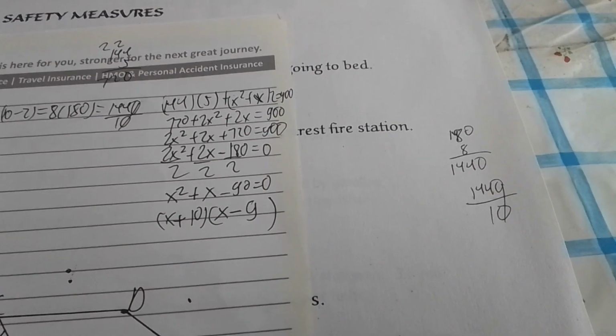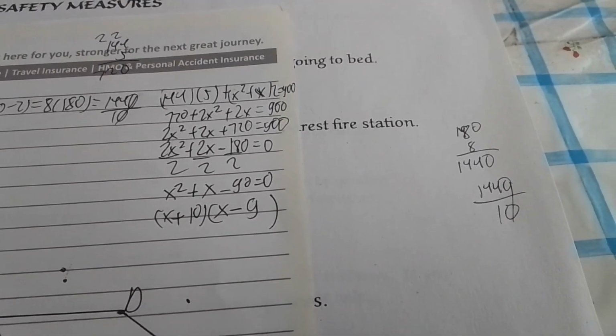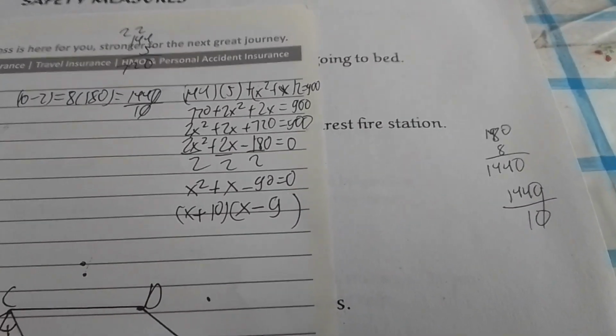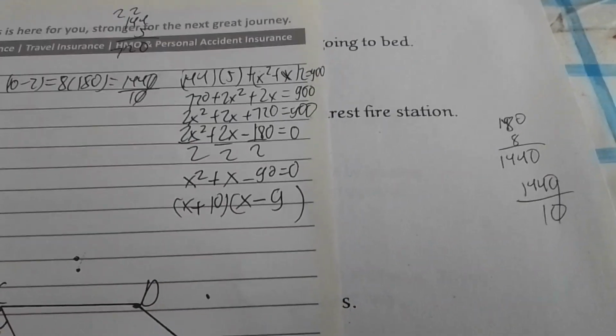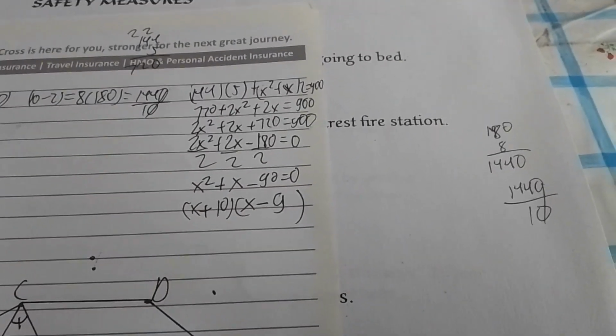But before that, let's double check. Remember, we need to double check first. Do you think that x times x will give you x squared? It sure does. Do you think 10x minus 9x will give you x? Yes, it does. Positive 10 times negative 9, does it give you negative 90? It sure does. Hence, it's confirmed that that's the answer.